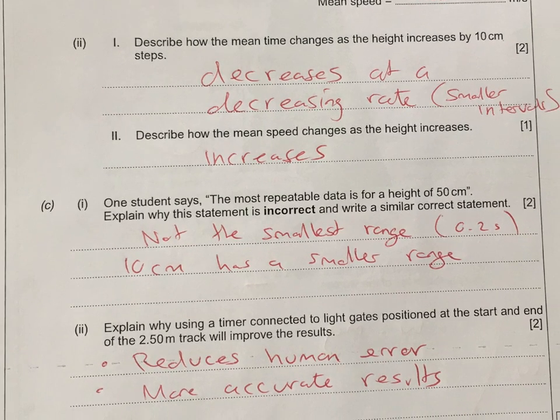One student says the most repeatable data for the height is 50 centimeters. Explain if this is incorrect. Well, we're looking for the smallest range. If something's repeatable, it means that you get pretty much the same results to the same degree of accuracy. So you want a small range there. So I've said 10 centimeters has got the smallest range, not 50.